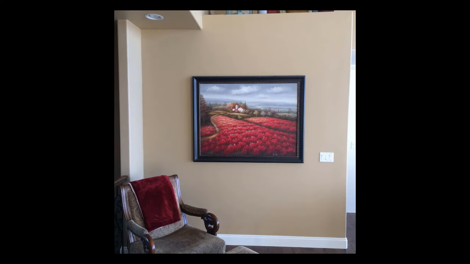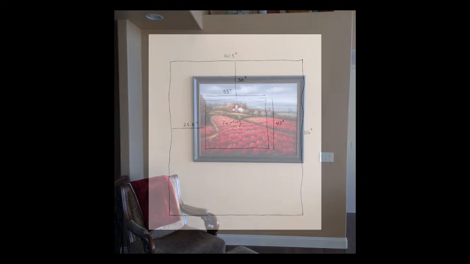This is a photo of the wall where I want to put my vinyl lettering. You can see we have a painting of the Italian countryside right here in the middle. I'm planning to put the lettering above the painting, and I just need 3 things to get ready. I need 5 minutes, a tape measure, and a piece of paper to write the dimensions on.